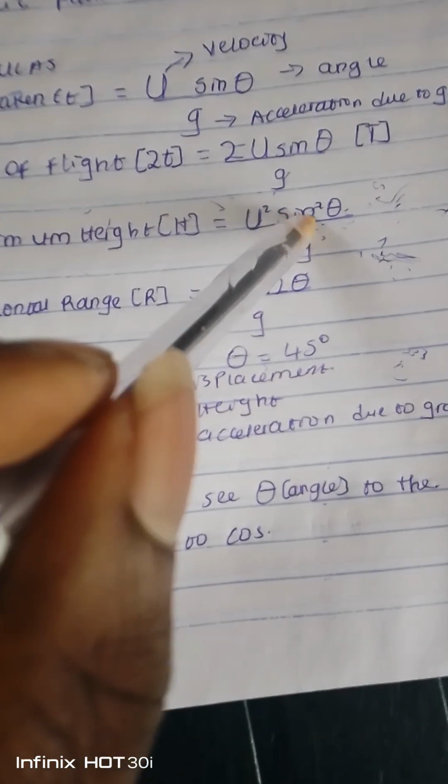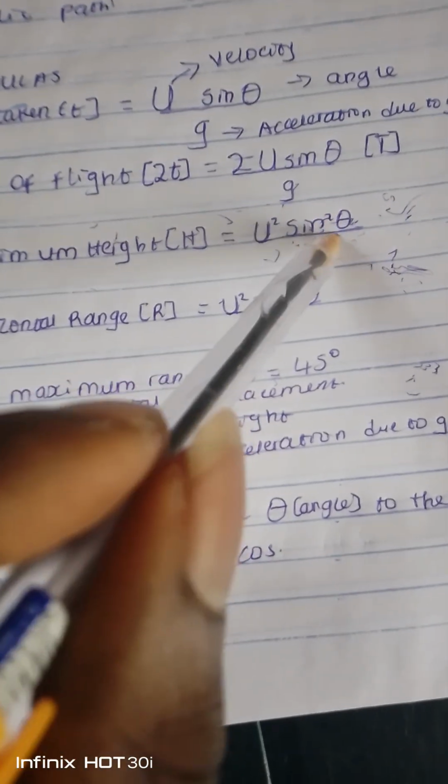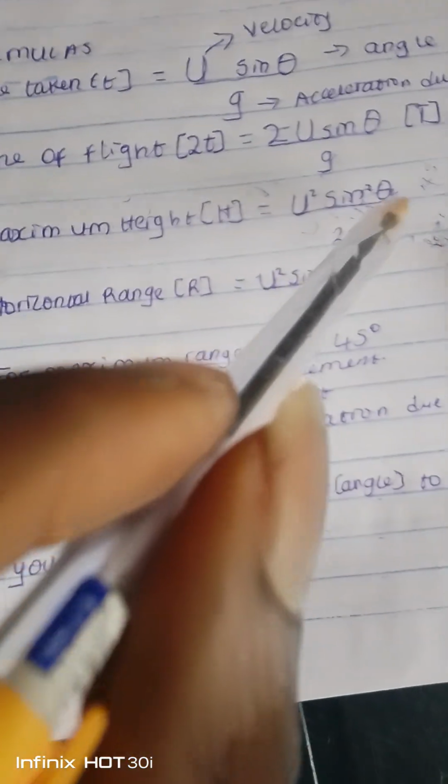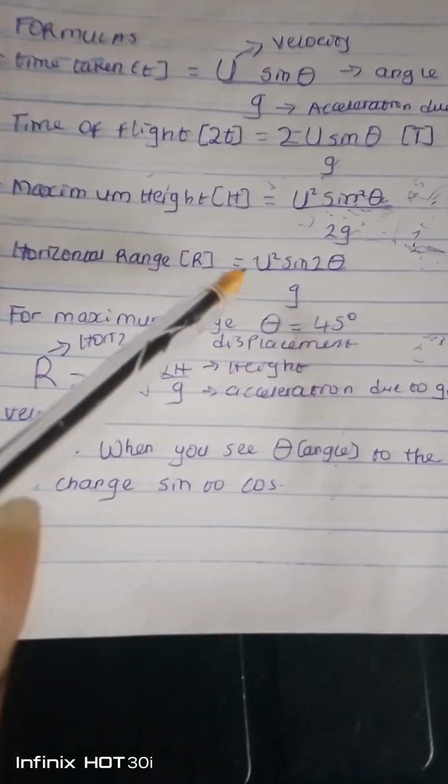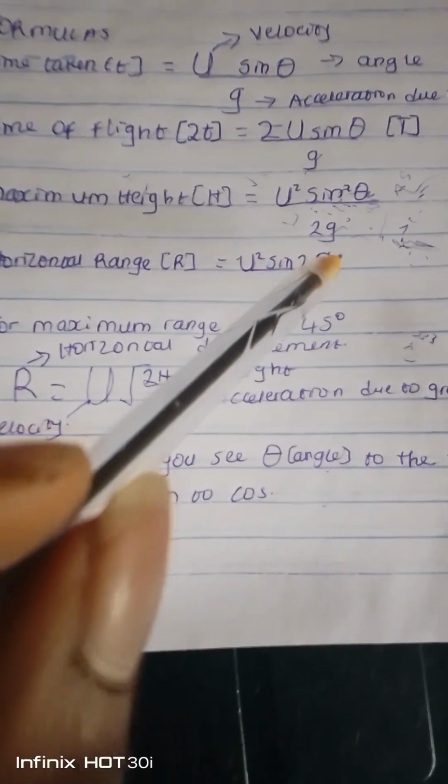So for instance, if we want to do sine square 30, we are going to do sine 30 is what? 0.5. 0.5 times 0.5 is sine square 30. Hope you get that. Over 2g. So you memorize this formula. Then we have what we call range. Range is u square sine 2 theta over g.